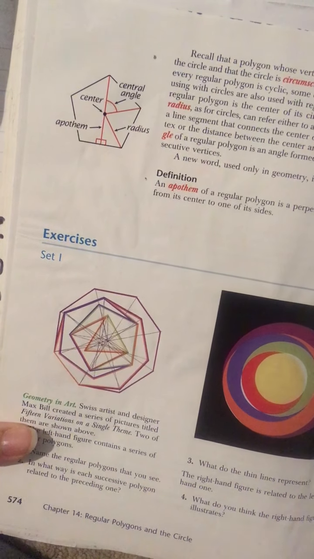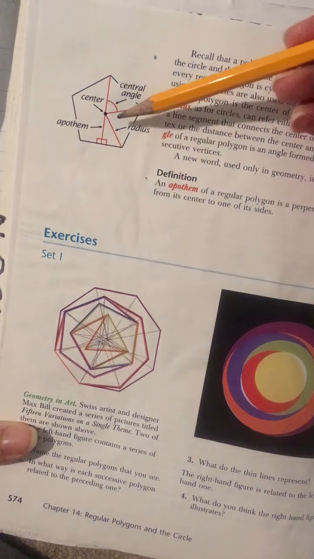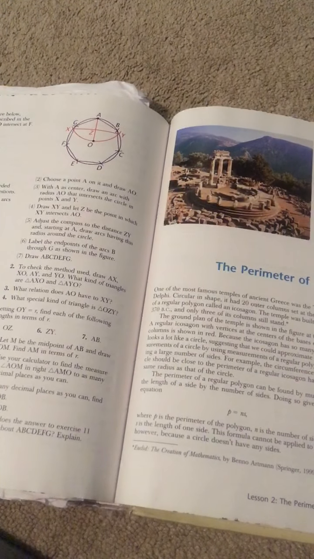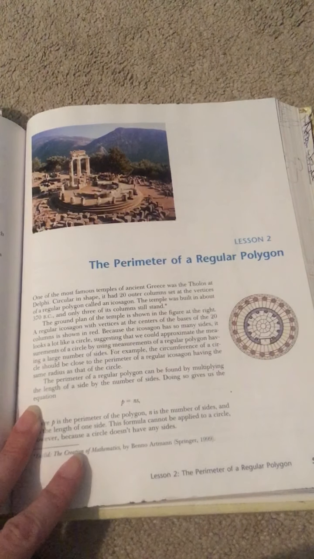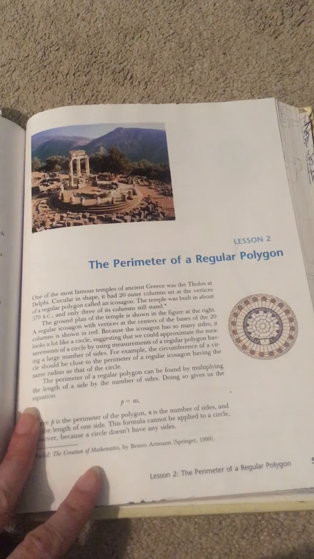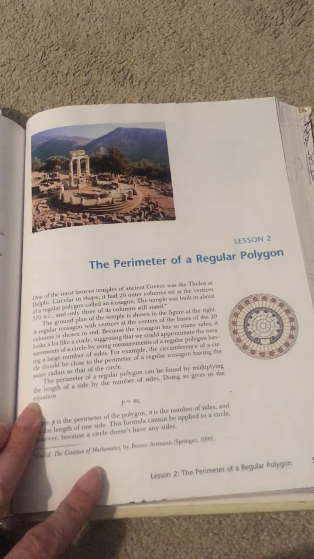What if you knew one of those instead of the side? Unlikely, but still possible. That might be one reason we would look at other ways of finding the perimeter. But we actually look at a different reason here in the book.